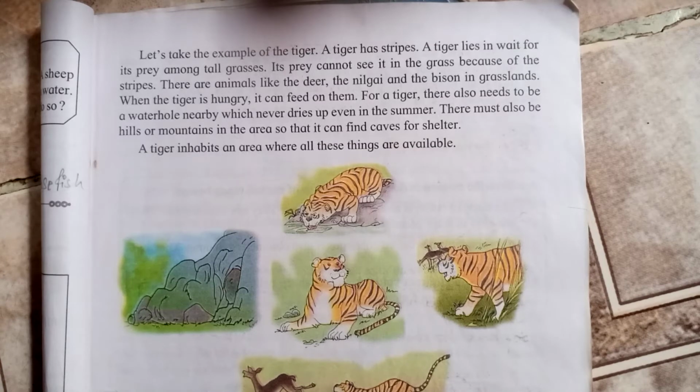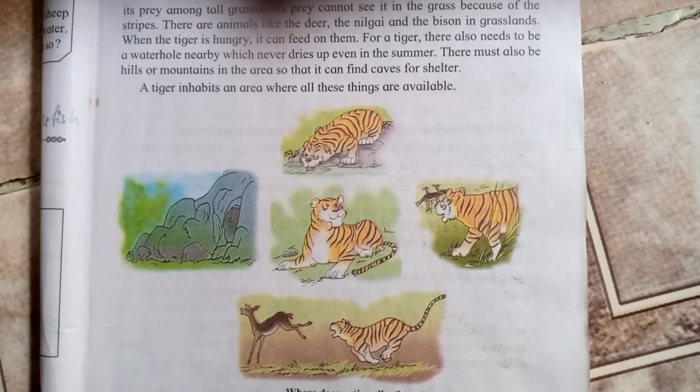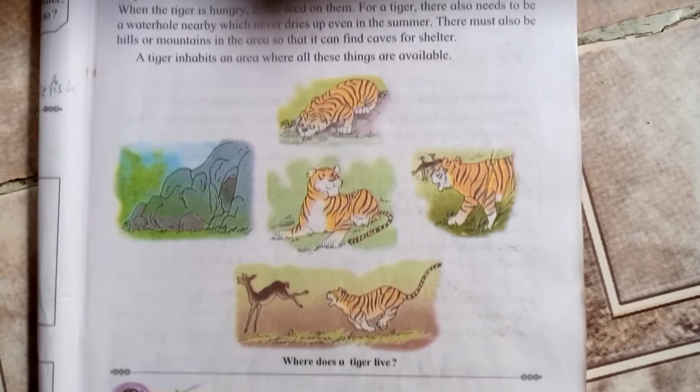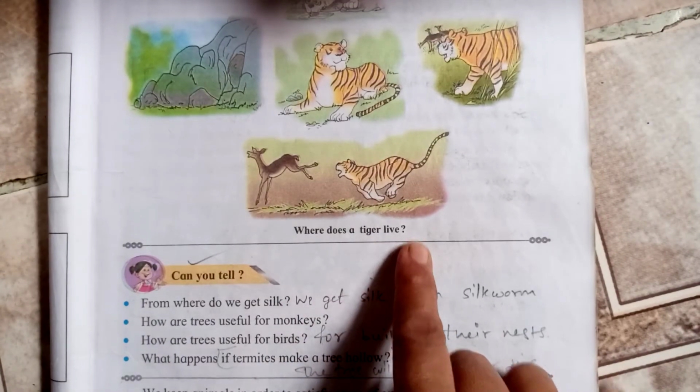Okay children, so tiger, all animals, wherever they get everything they need from nature, in that place only they will stay. Now the next, can you see where does a tiger live? Here it is written, tiger lives in caves.